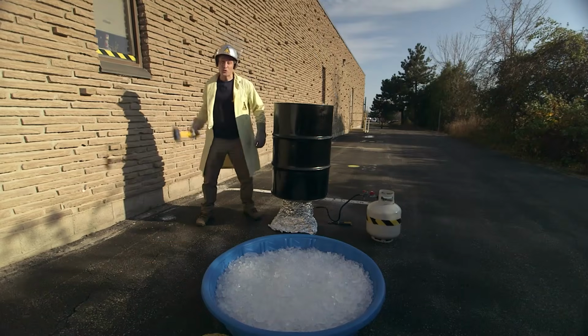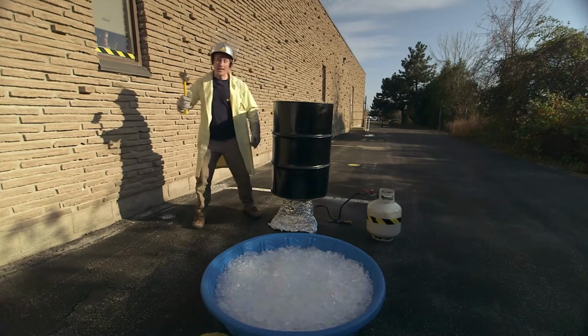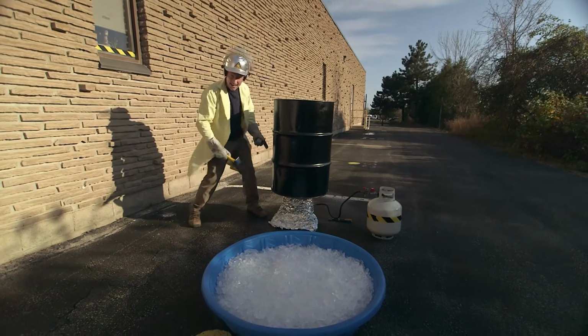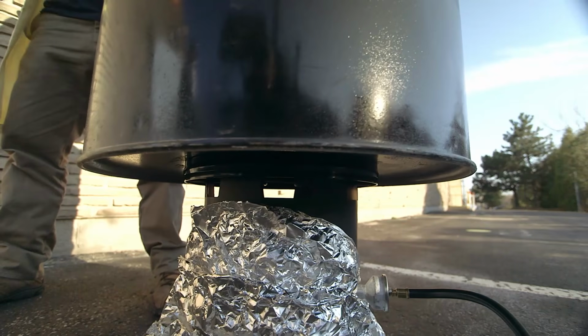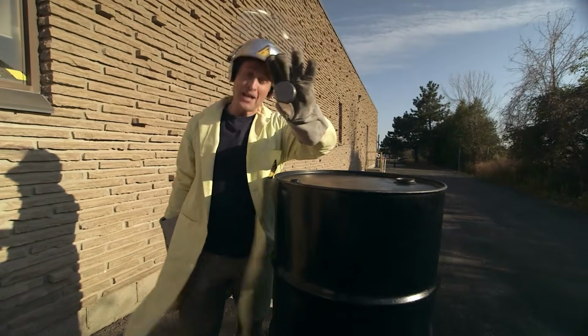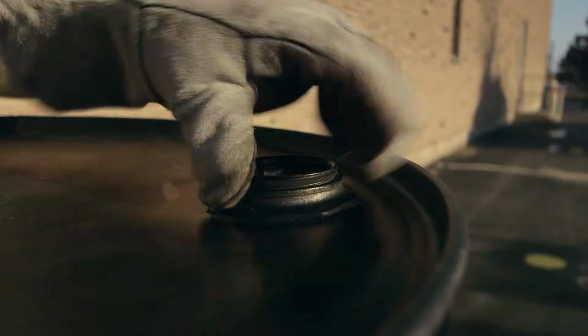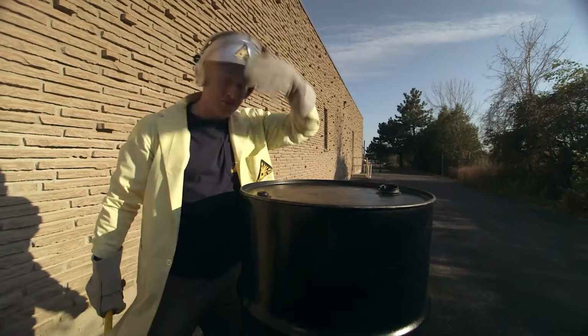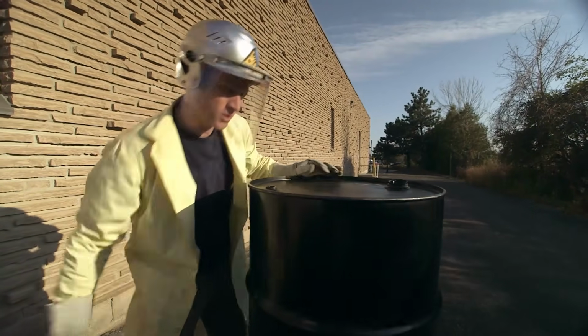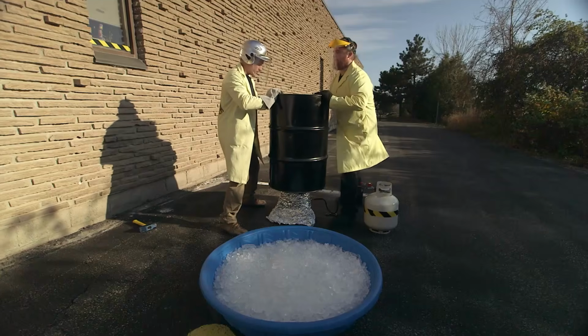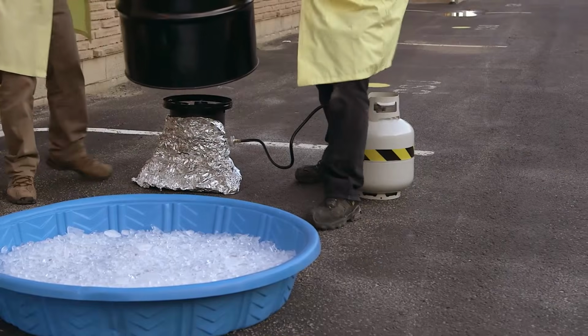This is a steel drum. What we've done is we put some water in it and we're heating it up to boiling so there's nothing but hot air inside the drum. This is an airtight cap, which we use to seal the drum. And now we cool the drum off. Hey, Trevor, give me a hand. Ready? 1, 2, 3, you lift!